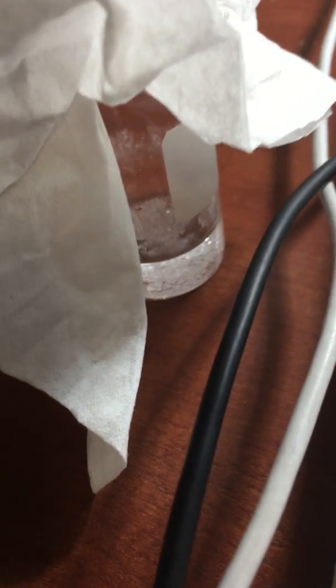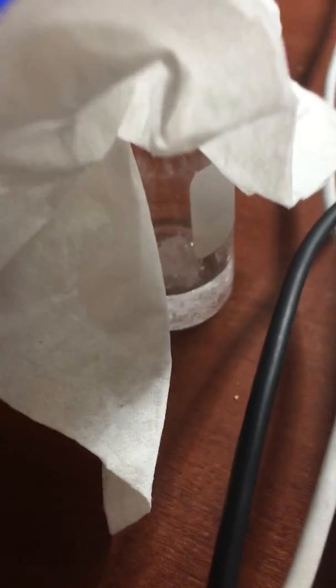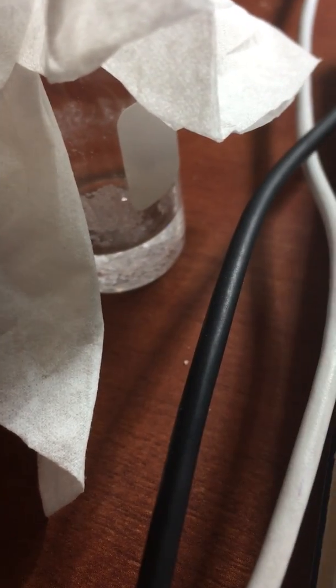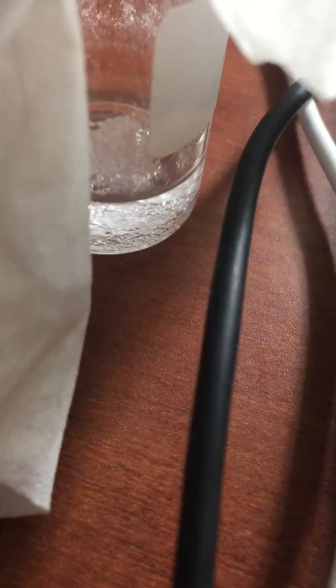It's Richard here. So today I'm gonna comment on the alum crystal growth. So far, as you can see from this little vial here, the crystal has been growing quite a lot. You can see there are a lot of crystals on the wall of the little vial as well as on the bottom of the vial.